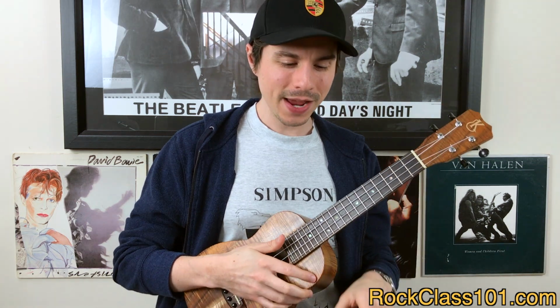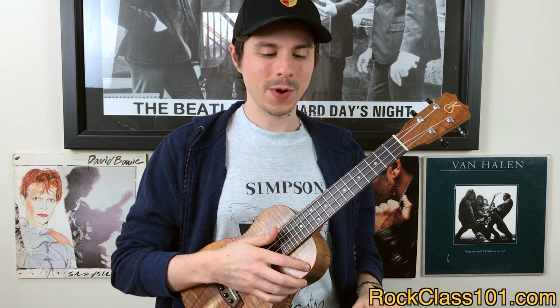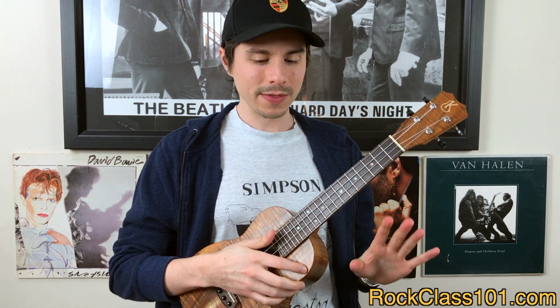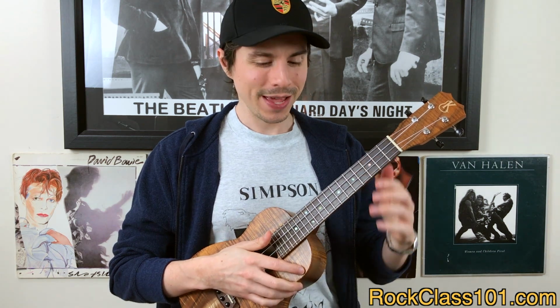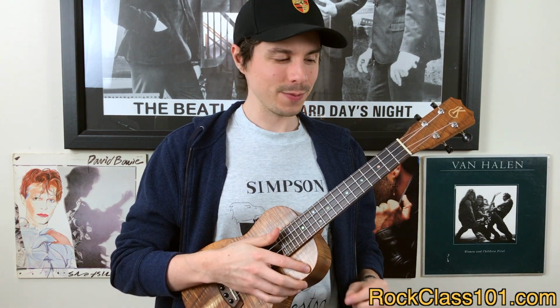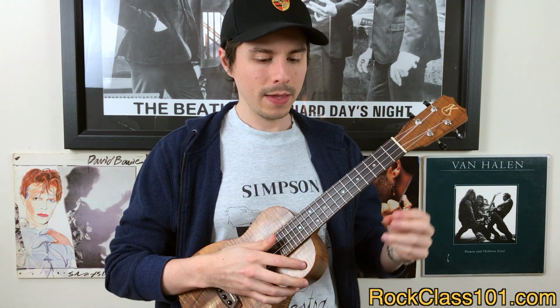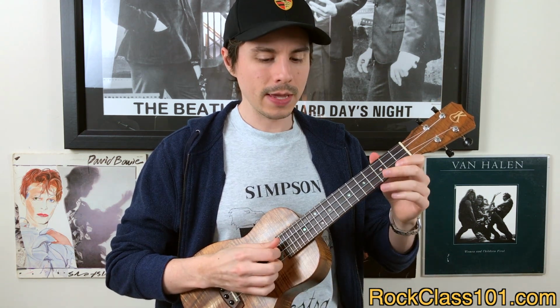Okay, if we backtrack, let's try all of those last 4 bars together. So we're starting on 3-4, going to 4-4 for the G chord, and then back to 3-4 for the last 2 measures. So here we go. 1, 2, 3.